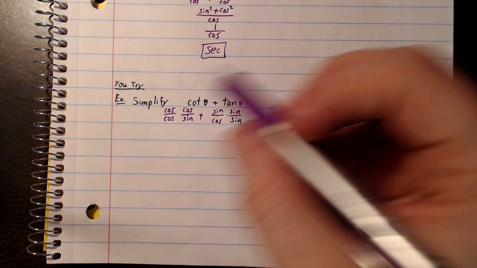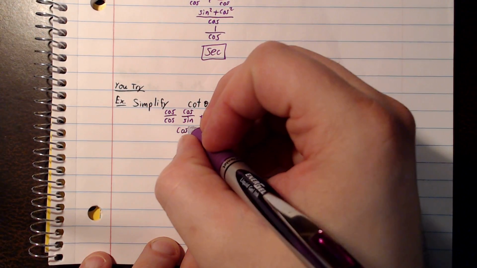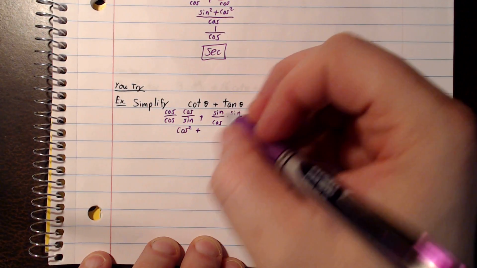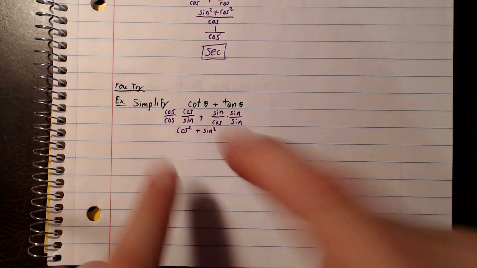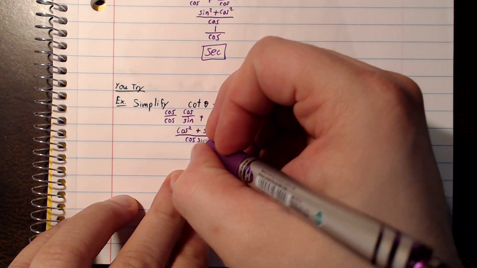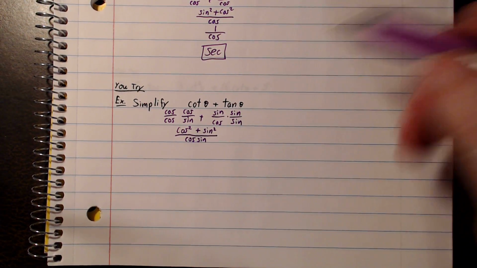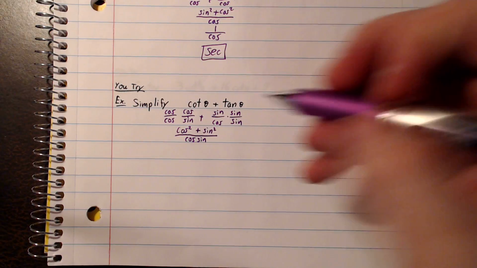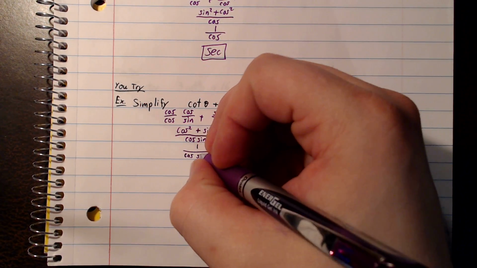So I will be able to add in a moment. Right? Cosine squared on top, sine squared on top, and now I have cosine times sine on bottom. Alright, this is a Pythagorean identity. So we got 1 over cosine sine.